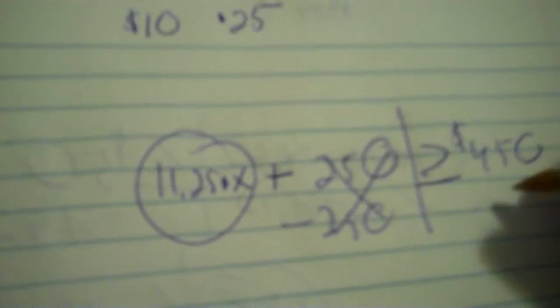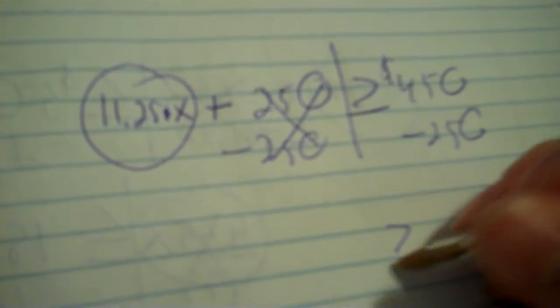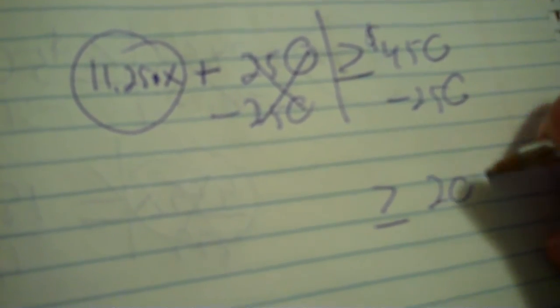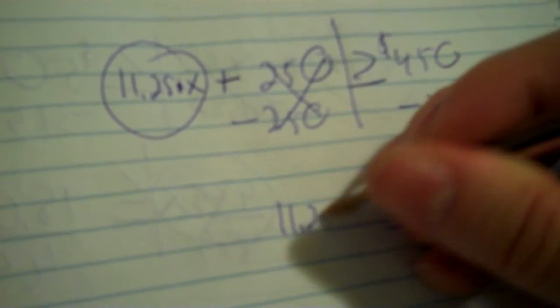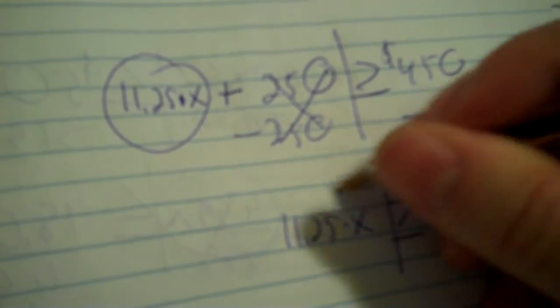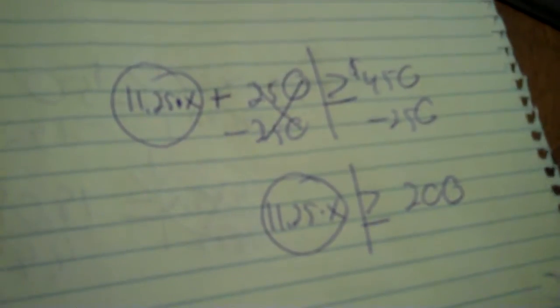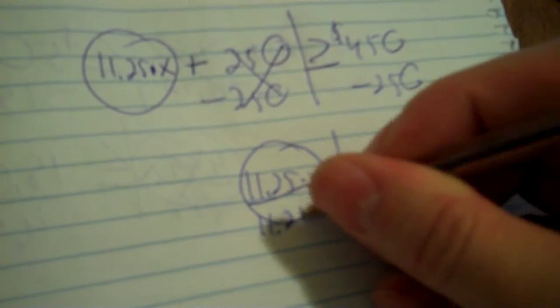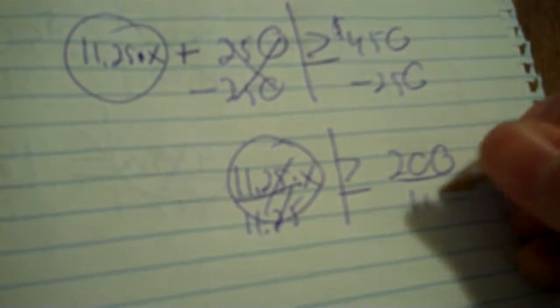So number line, wall, dot, I see positive, so the sign will not change. So I subtract my 250. Then I line up my symbol, and that's 200. 11.25 times X, wall, circle. Now it's time to divide, and I'm going to get some weird decimals, but remember, we put them as whole numbers because they want full hours.